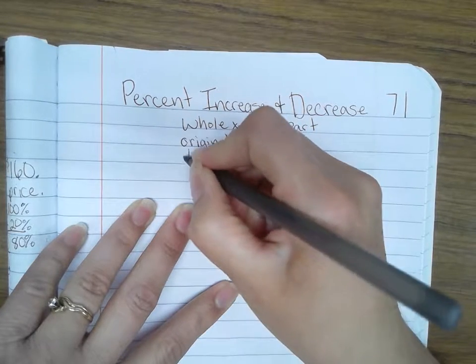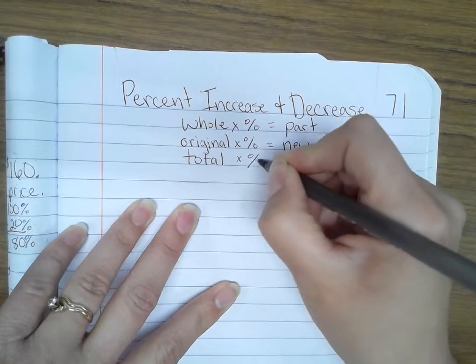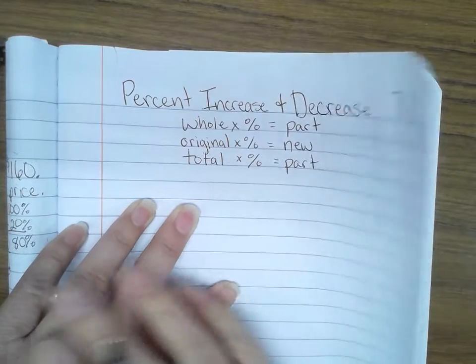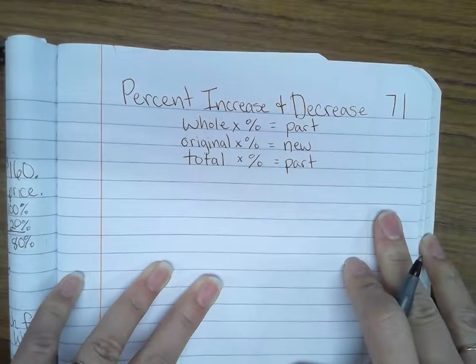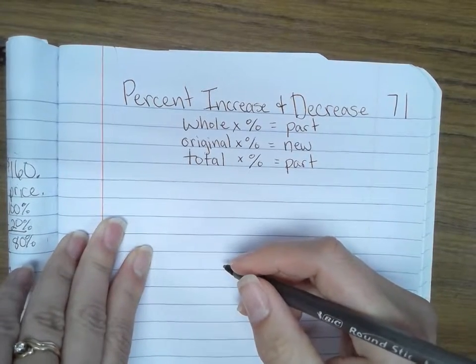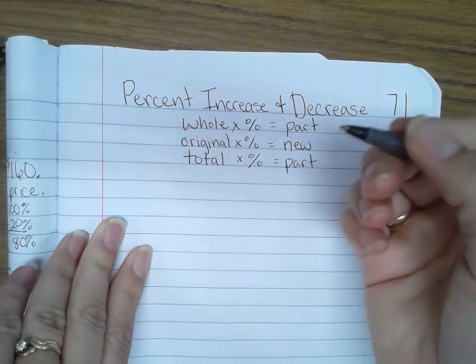Another way to think of it would be total times percent equals part. Okay, so with this, we're just going to look at a couple of things that are a little bit different than what we've already talked about. Okay, I'd like you to write down this story problem.